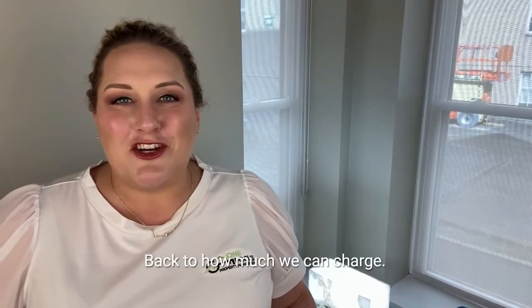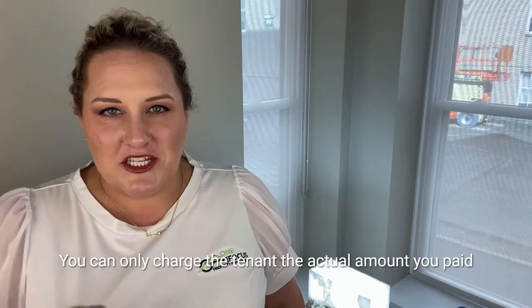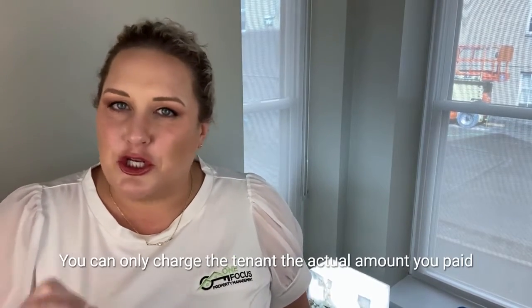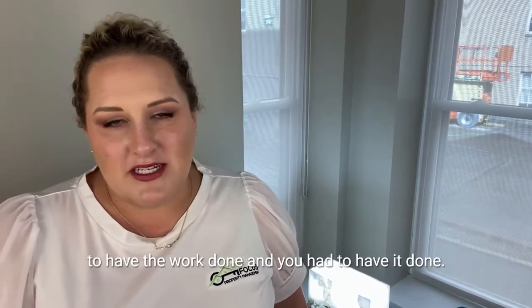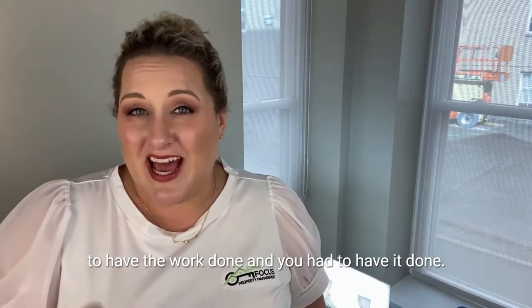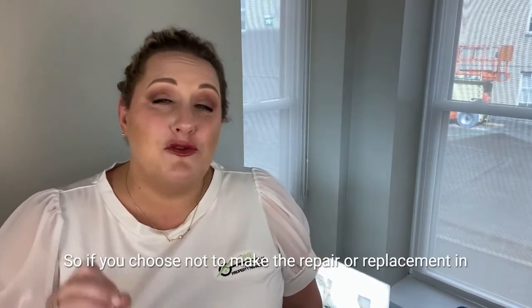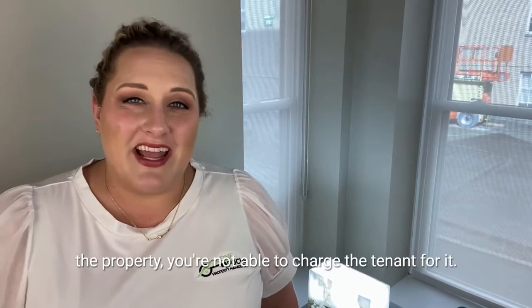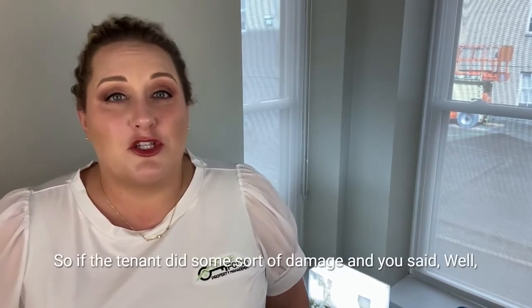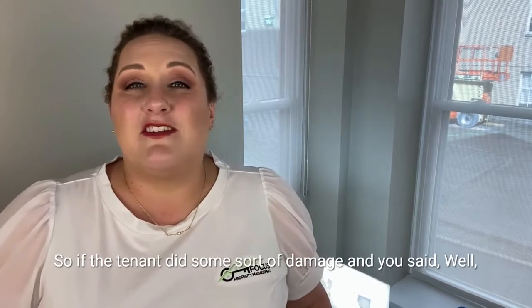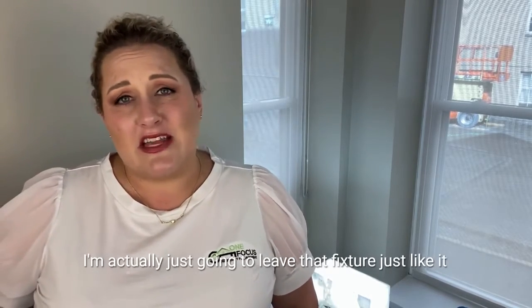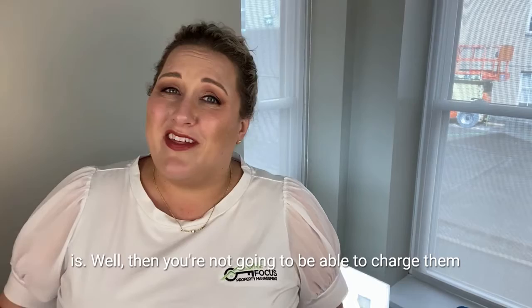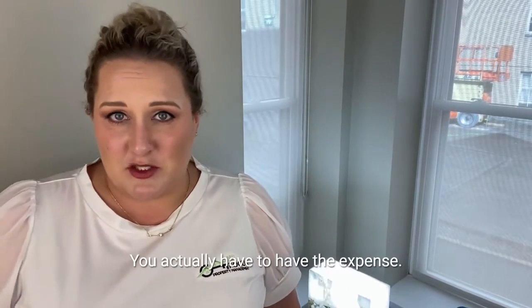Back to how much we can charge. You can only charge the tenant the actual amount you paid to have the work done, and you had to have it done. So if you choose not to make the repair or replacement in the property, you're not able to charge the tenant for it. So if the tenant did some sort of damage and you said, well, I'm actually just gonna leave that fixture just like it is, well, then you're not going to be able to charge them for it. You actually have to have the expense.